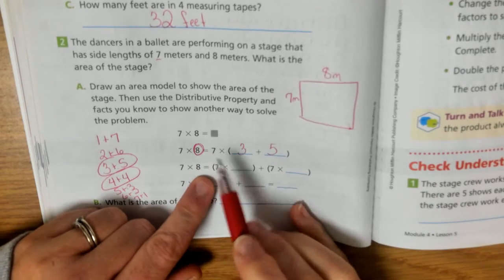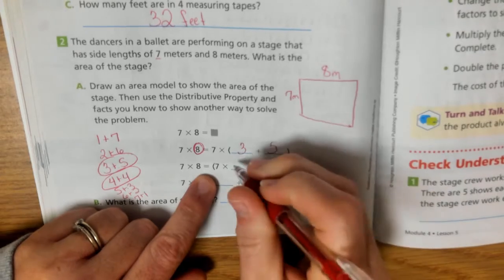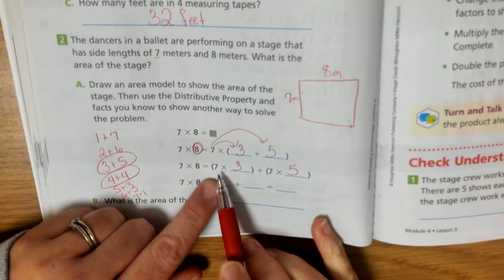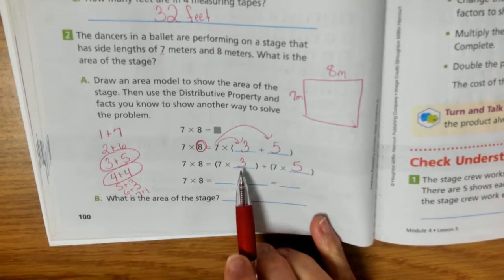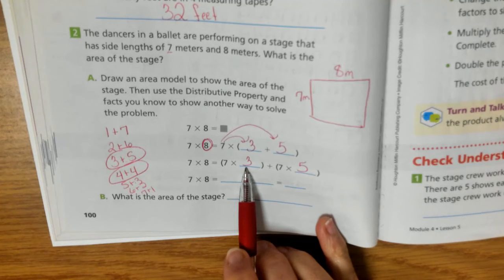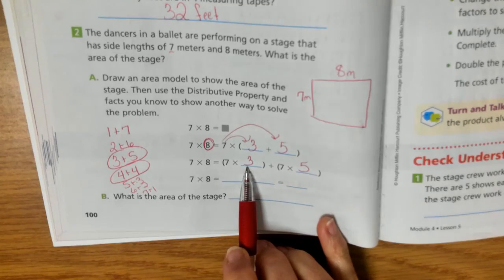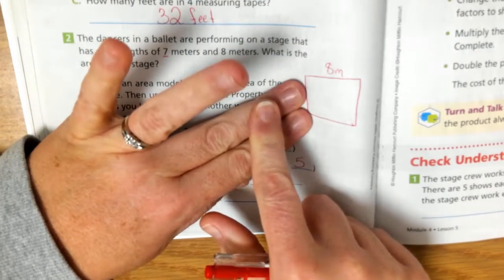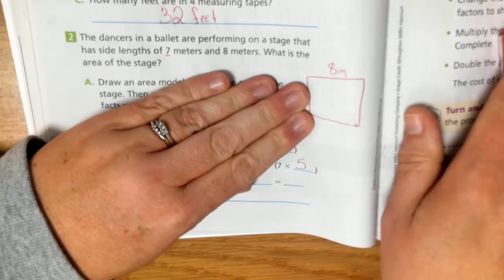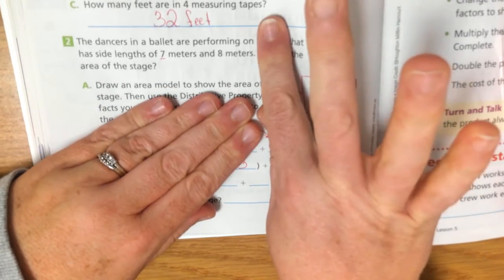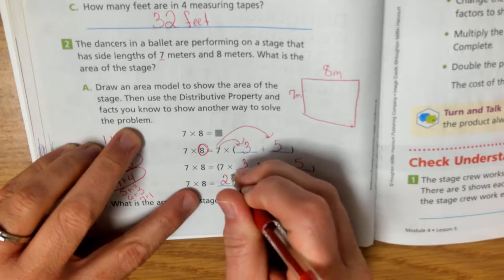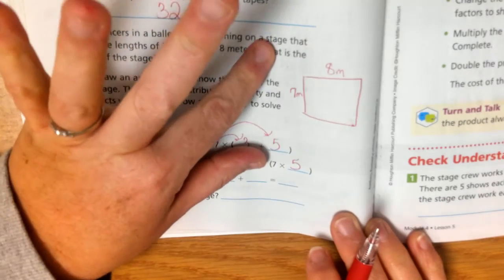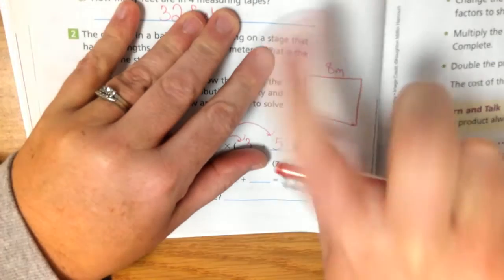So remember, I have to multiply my 7 by each piece. So I have to multiply my 7 by my 3, and I have to multiply my 7 by my 5. So if I multiply 7 times 3, what is 7 times 3? So I could count by 3s 7 times, right? Or I could count by 7s 3 times. Let's do 3s 7 times. 3, 6, 9, 12, 15, 18, 21. So it would be 7 times 3 is 21. And what's 7 times 5? Well, let's count by 5s 7 times. 5, 10, 15, 20, 25, 30, 35.